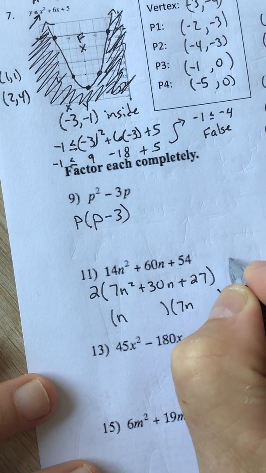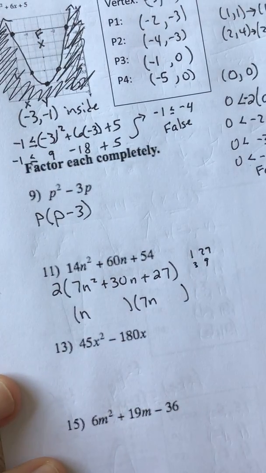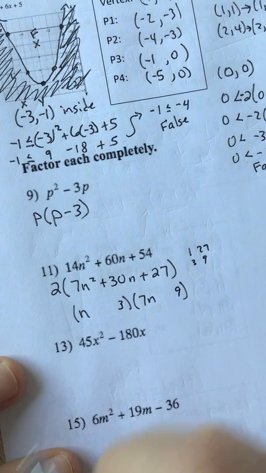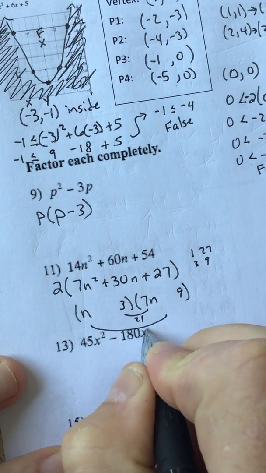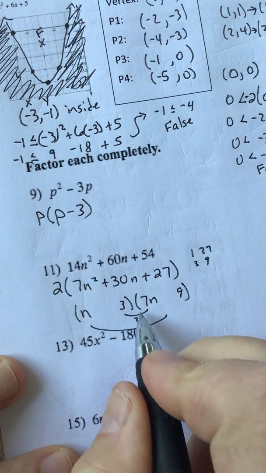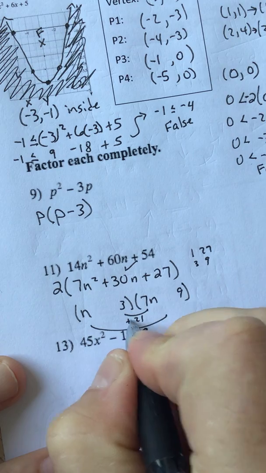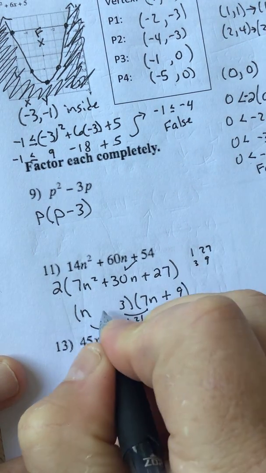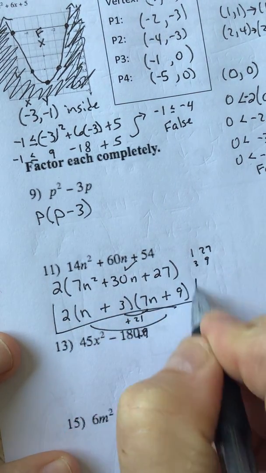For 27, I have two choices. 1 and 27, that's probably not it. And then 3 and 9. So I would probably try the 3 and 9 first in this order. If I take a look at that, that's 21 and that's 9. Sure enough, 21 and 9 can make 30 if I add them both. So if that's a positive and that's a positive, 21 and 9 make 30. So that's a positive, and the 2 is part of it.